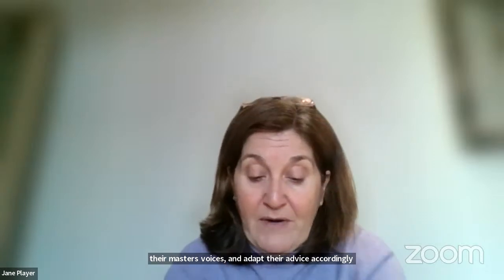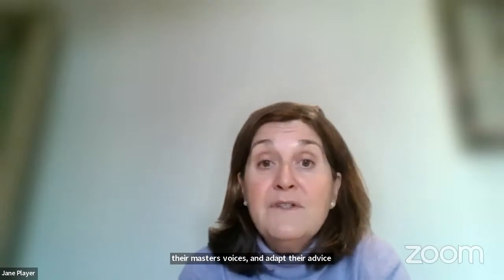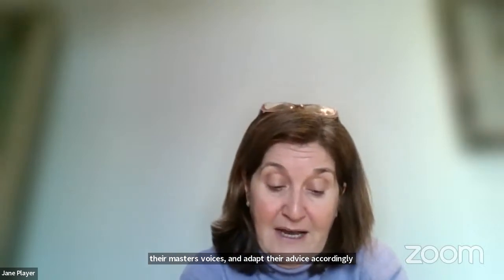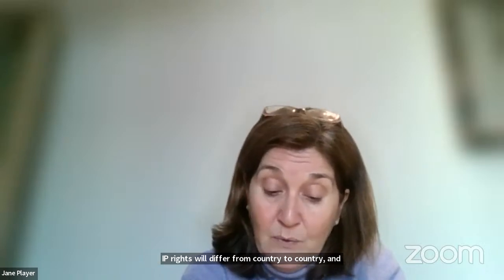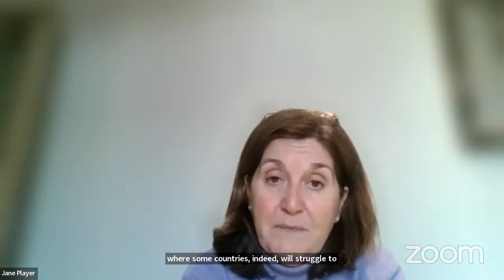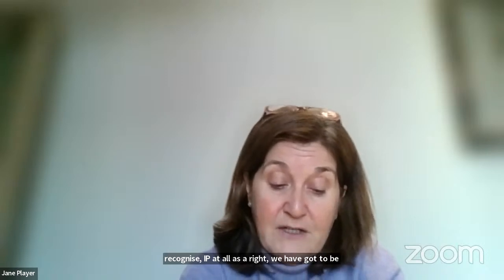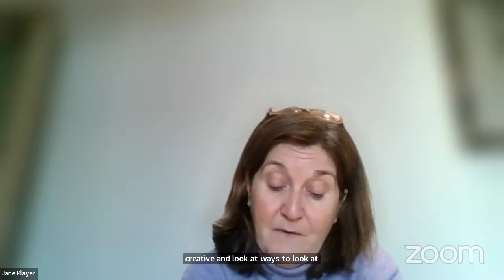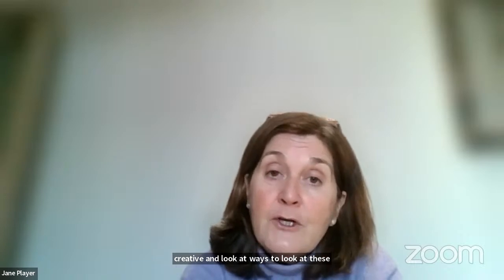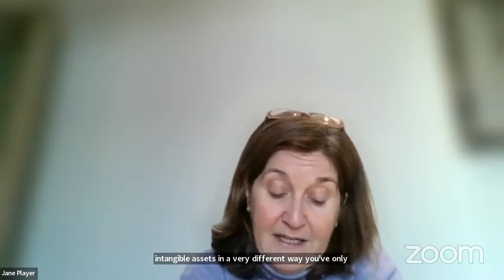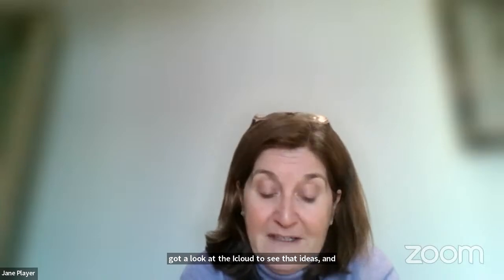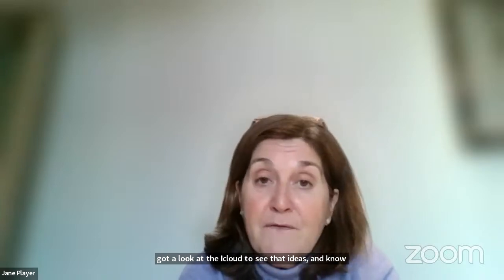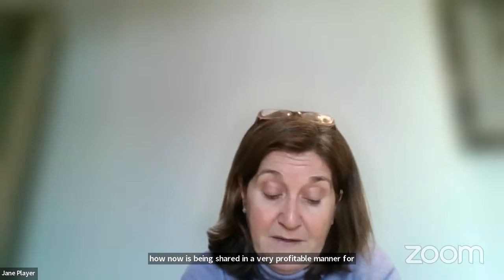Because in a world where we recognize the operation of IP rights will differ from country to country, and where some countries indeed will struggle to recognize IP at all as a right, we have got to be creative and look at these intangible assets in a very different way. You've only got to look at the iCloud to see that ideas and know-how now is being shared in a very profitable manner for both buyers and sellers. Proprietary information is much more difficult nowadays to ring-fence.